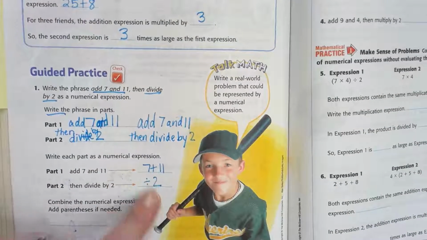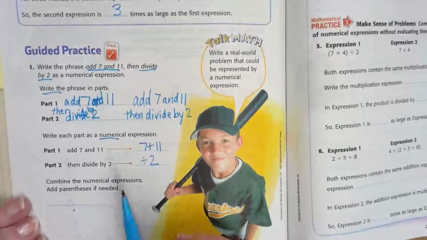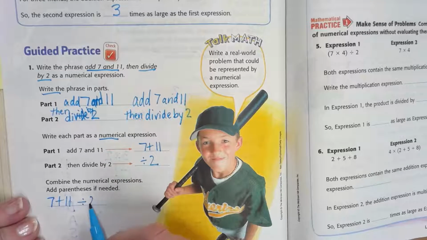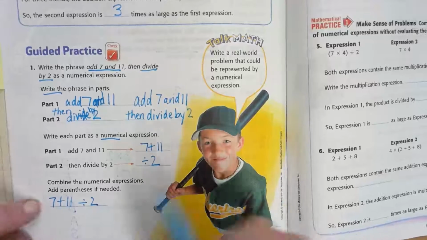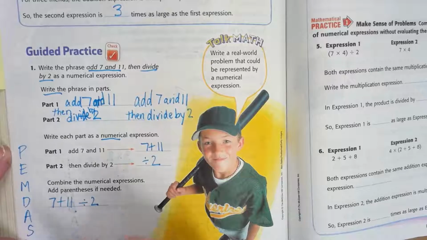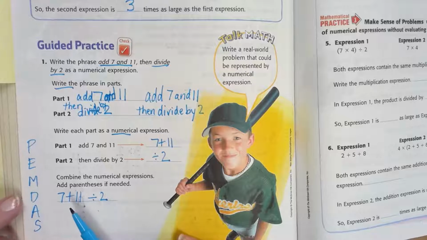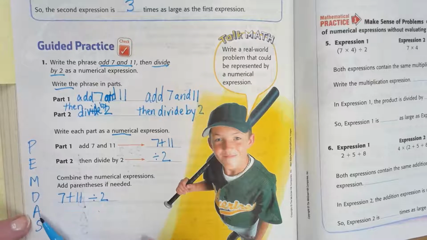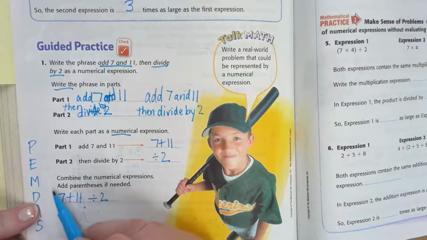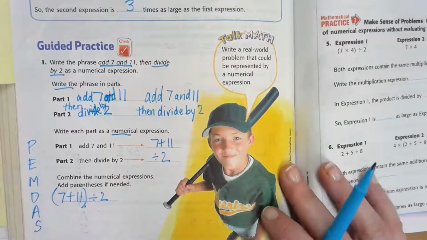So down below they wanted the numerical expression with the numbers. That's what numerical means. Then if we're going to combine these expressions, we would say 7 plus 11 divide by 2. But according to order of operations, please excuse my dear Aunt Sally, it says we need to divide before we add. Well, in this case, we want to add first and then divide. So we want to put those parentheses in around the 7 plus 11 so that we add first, then divide.